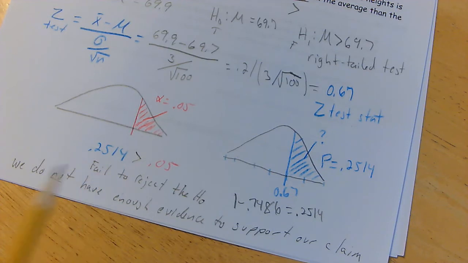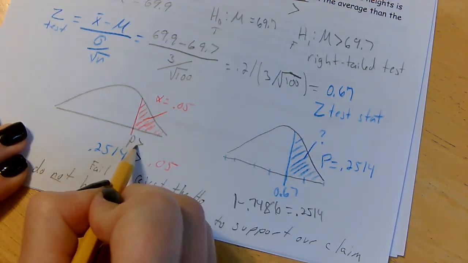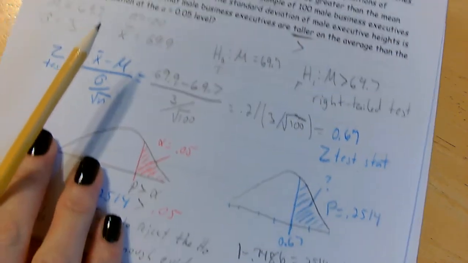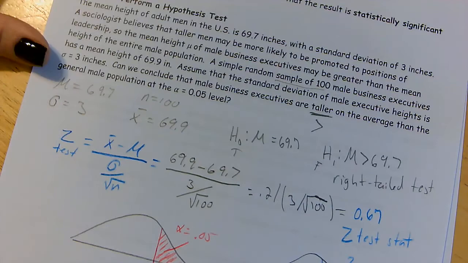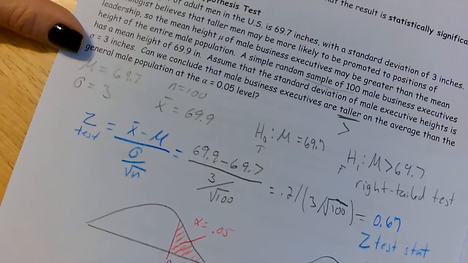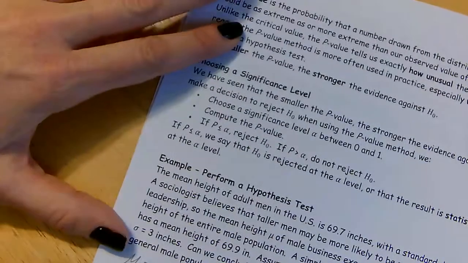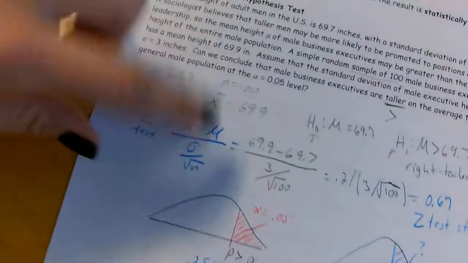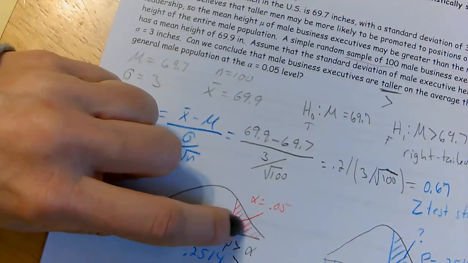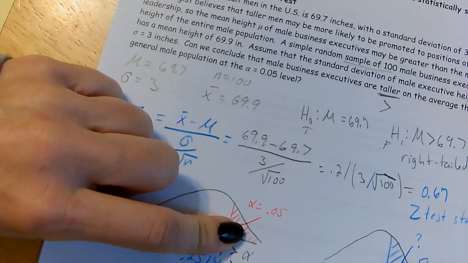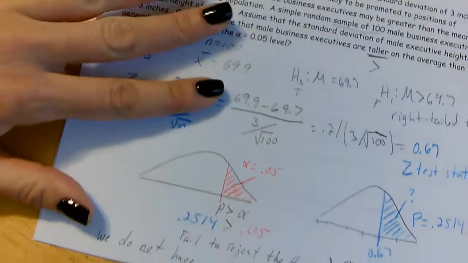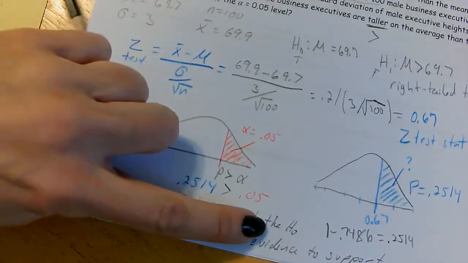So the p-value is greater than the level of significance. And back up here, if the p-value is lower than the level of significance, it means it wouldn't be big enough to get out of the critical area, and that means we would reject the null. But because it's larger, it made it out of the area, and we failed to reject the null.